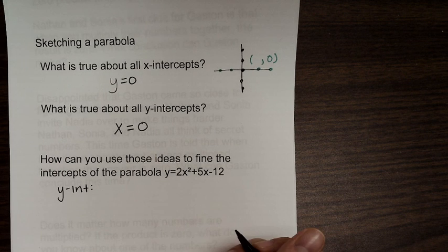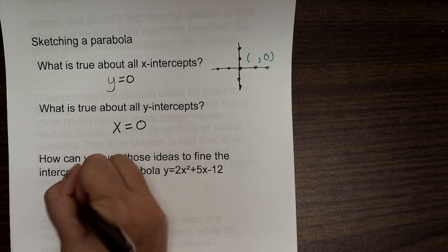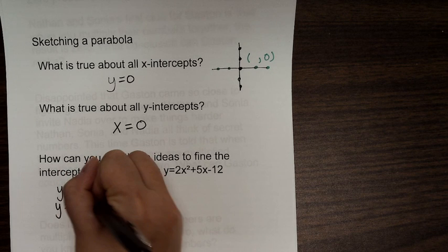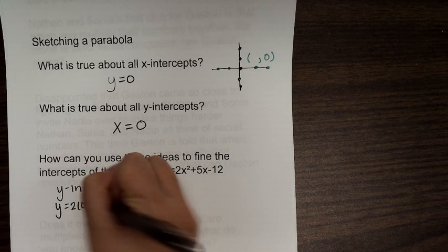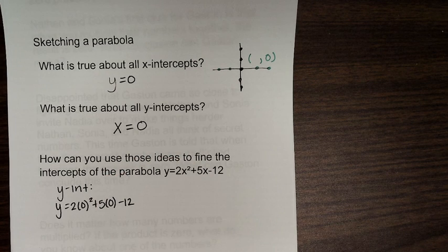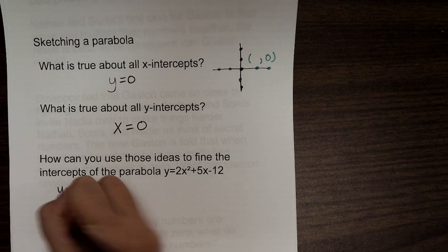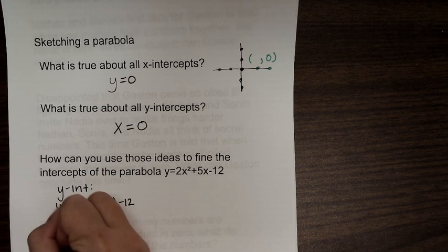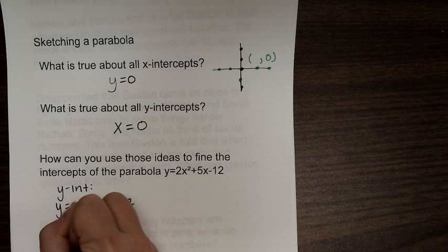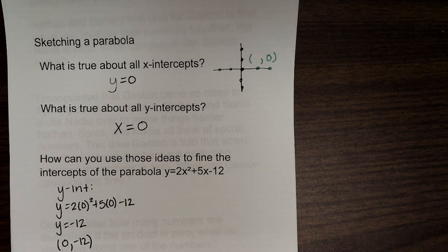So we're plugging in 0 for x. And when we do that, if you notice, everything cancels out except for the constant. So when x is 0, y is -12.